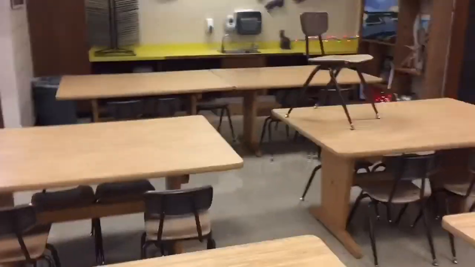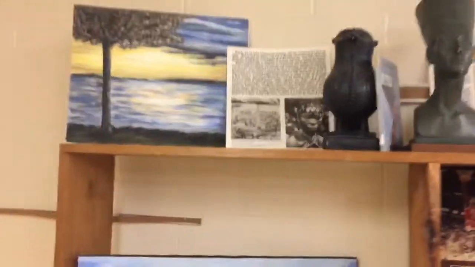One of my favorite things about this classroom is the tables. The tables are really strong and sturdy. They aren't like your regular classroom tables. They're actually like art tables. So it makes it really awesome for us in art class. My little shrine over here, got some cool artworks on here as well.